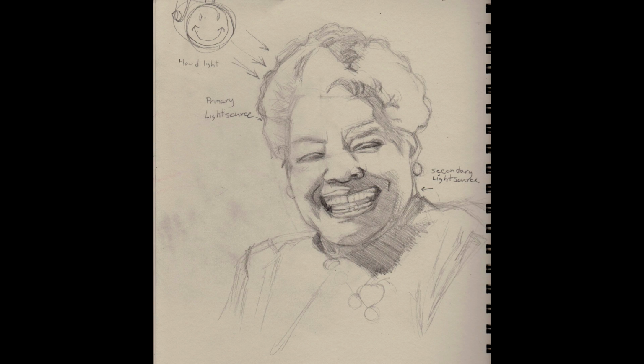Now, tone refers to light and dark values. Gradation is small changes from one tone to the next. So here's a value chart as an example. So you can see the tone and gradation. Now, tone is the color. Gradation is how each color transitioned into the next color.